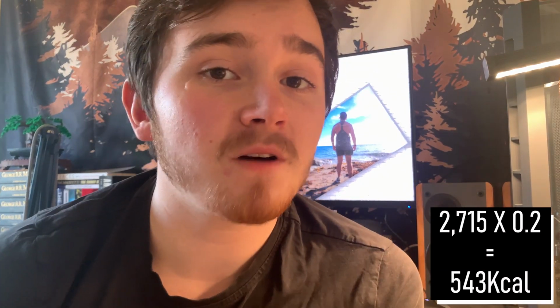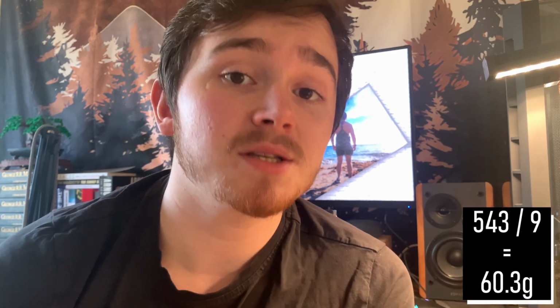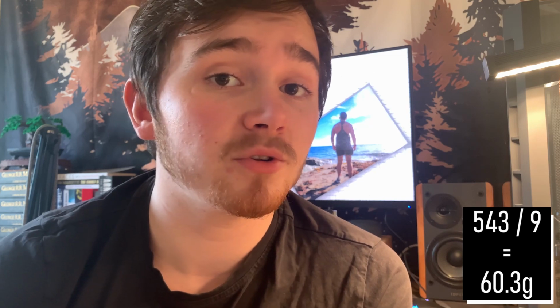And then finally fats, which is the last 20%. So fats is the only one that changes slightly, as 9 calories are in a gram of fat. So what we do is we follow the same process through. So 20% fats is what I wanted to consume. 2,715 times 0.2. That gives us 543, which we then divide by 9, which gives us around 60 grams of fats that we want to consume. So that is how I very simply work out the macros I need to consume to maintain my current weight.